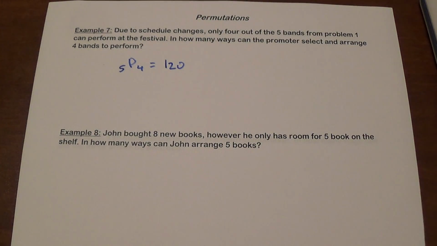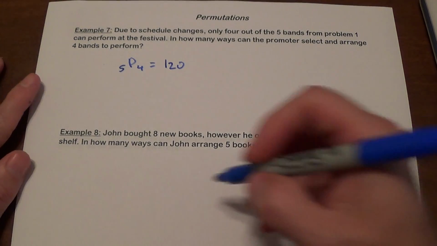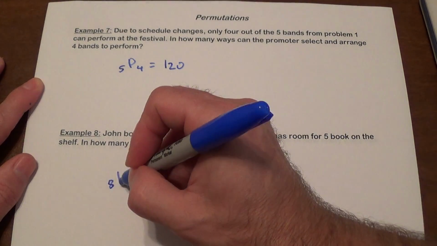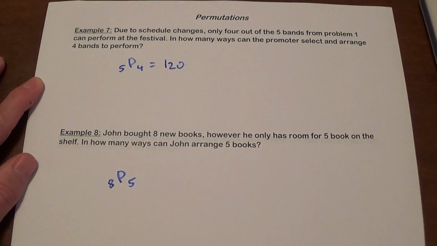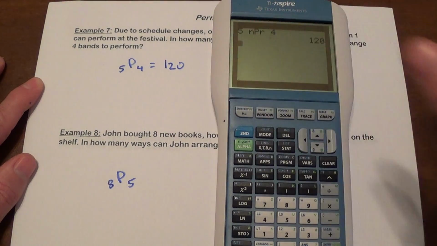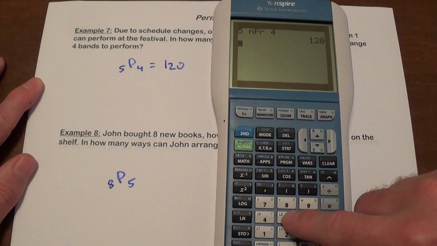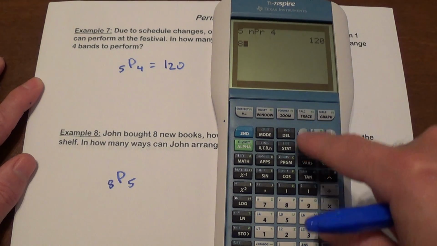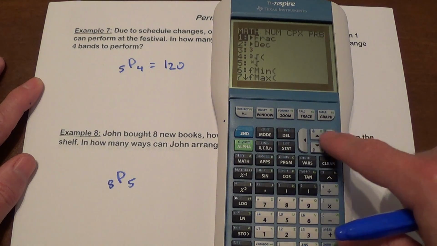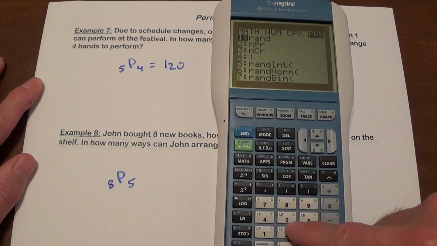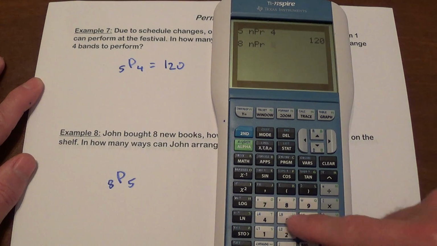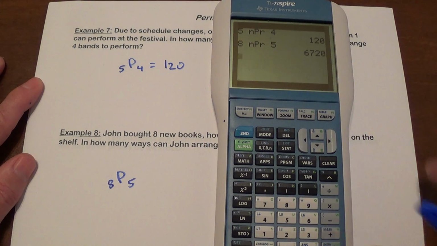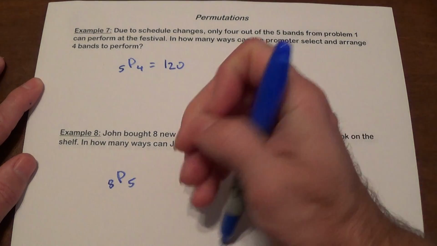John bought 8 new books, however he has only room for 5 books on the shelf. How many ways can he arrange 5 books on the shelf? 8 to choose from, 5 books to choose. Again, let me show it one more time how we do it. We're going to type in 8. This is the TI-84 that I'm using. Don't look at the Inspire, this is actually a TI-84. Math, I'm going to go to PRB, select option 2. And I'm going to choose 5. 6,720 different ways.